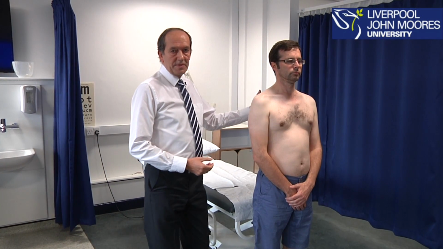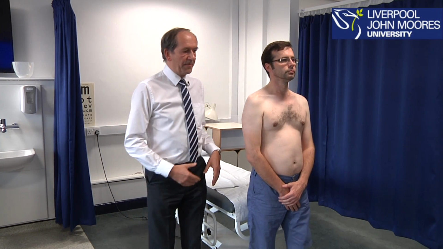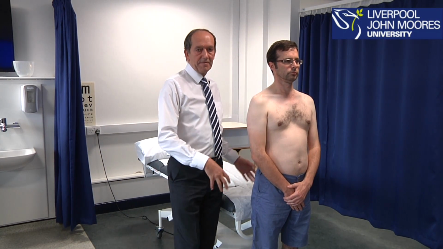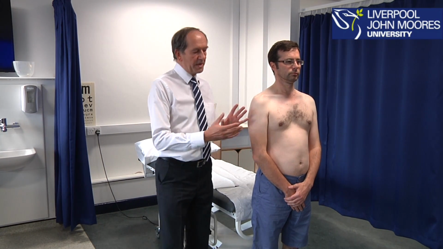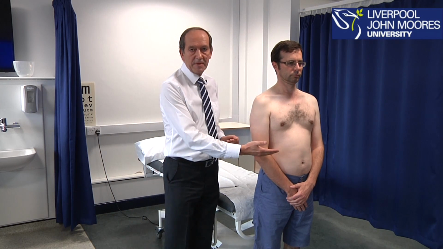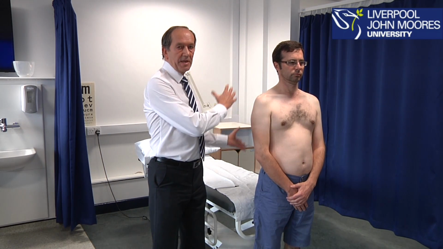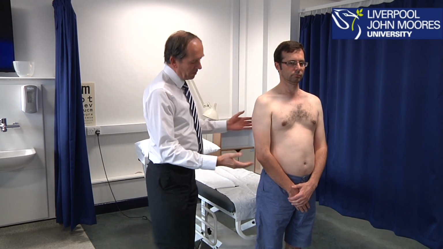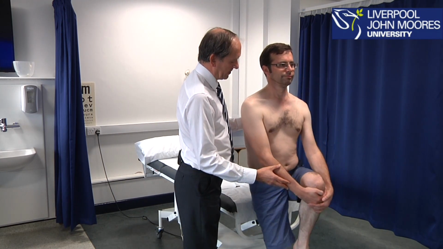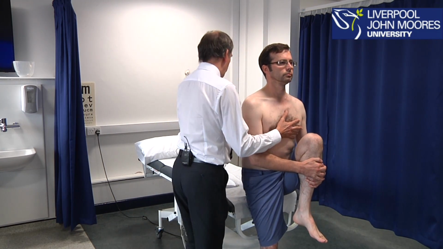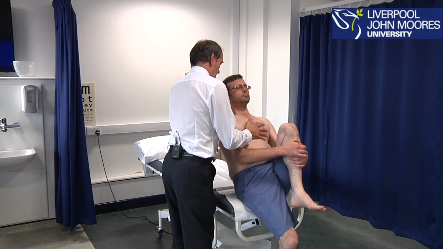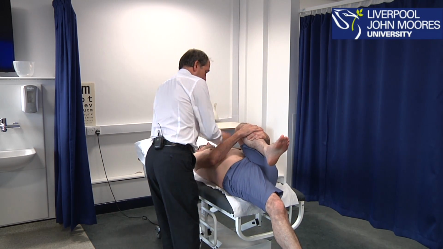Right, what I'd like to demonstrate now is a test that's called the Thomas test. And this is positive if the hip is in flexion when we get the patient down. And what I'm going to do is ask him to bend up his left knee, and then I'm going to take him back onto the couch and look at what's happening with his right leg. So if we can just bend up your left knee as far as you can, and then I'm going to take you back and lie you down. Well done, that's fantastic. Keep your knee where it is.